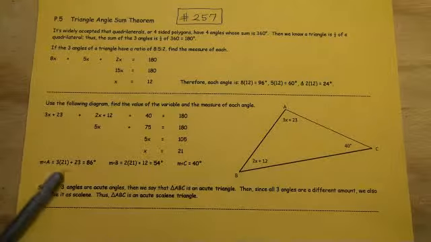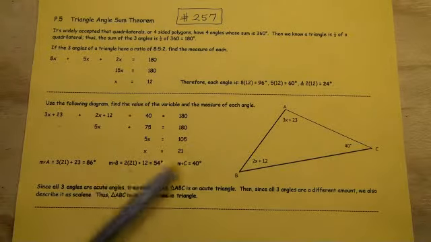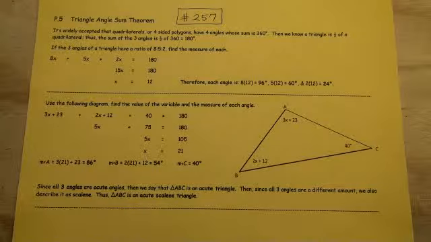You'll go back and plug the 21 in to find the various angle measures. And of course, to check your answer, you can see if the sum is in fact 180 degrees, and therefore you're in good shape. So these are the basic ideas of the angle sum theorem for geometry.